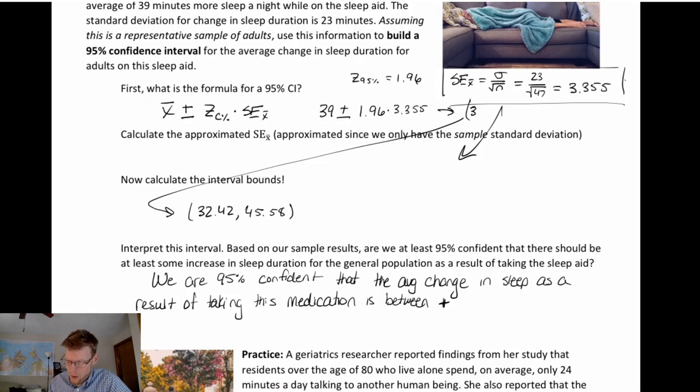So it's a positive increase, 32.42 to 45.58 minutes.